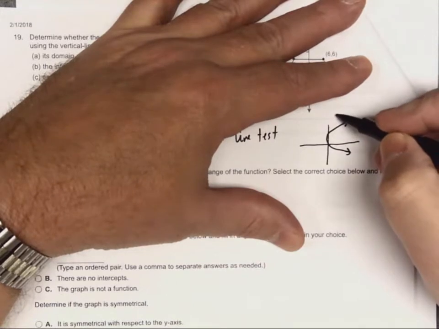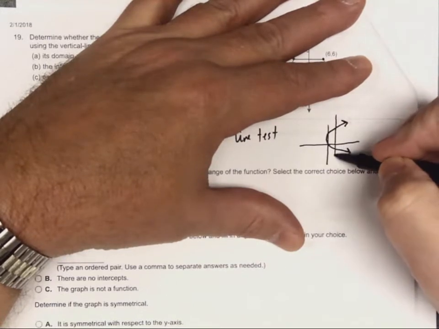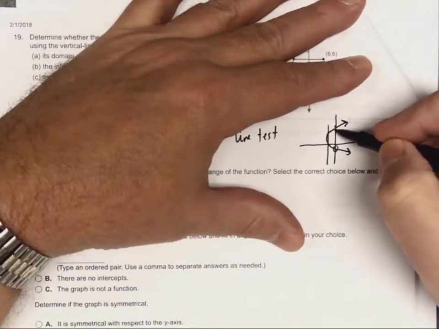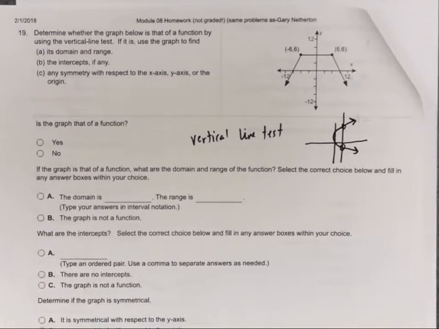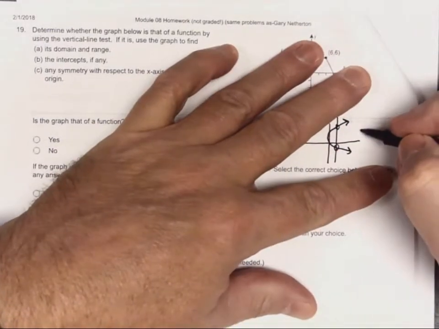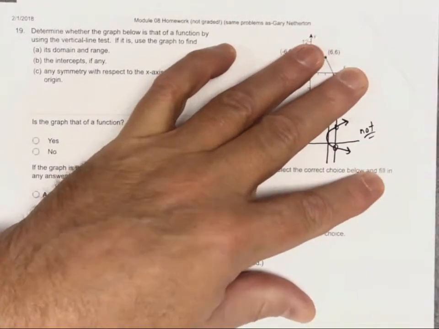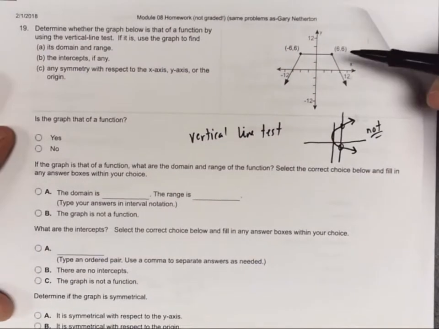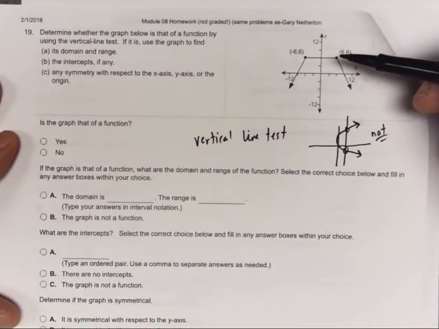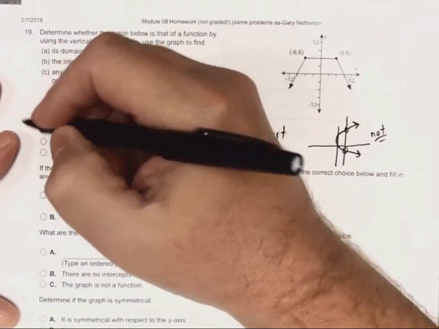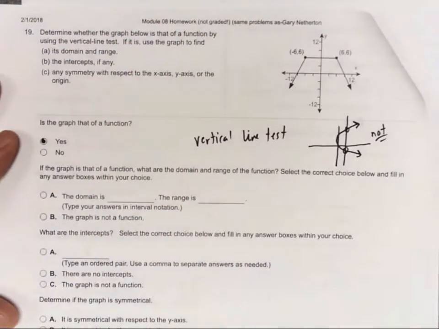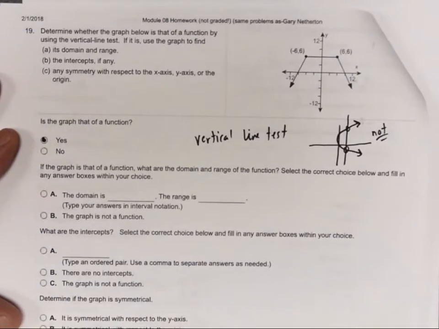So here, hopefully you can see, if I drew a vertical line just like this, the vertical line would cross the graph in two different places, which means this would not be a function. However, when we use the vertical line test for our graph, we see it is a function. So we'd say yes.